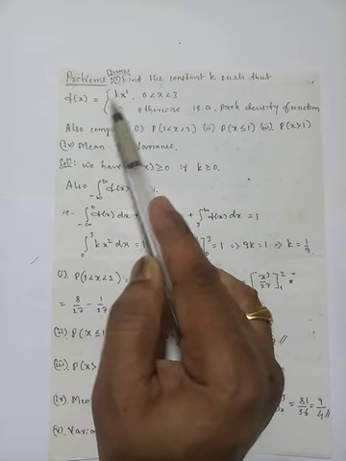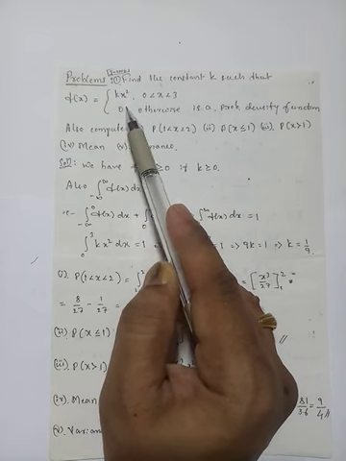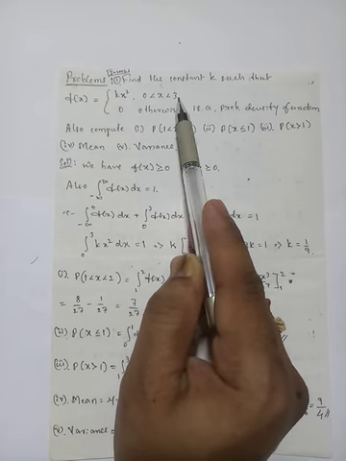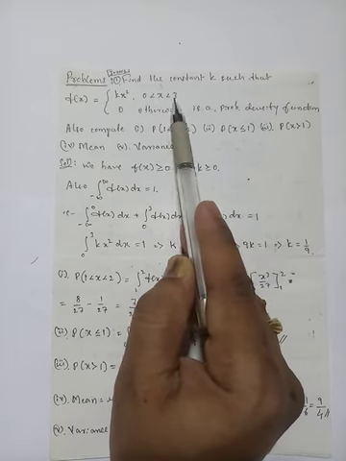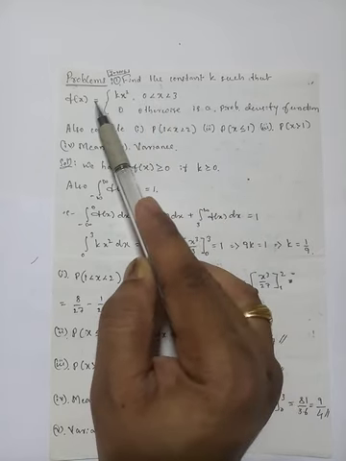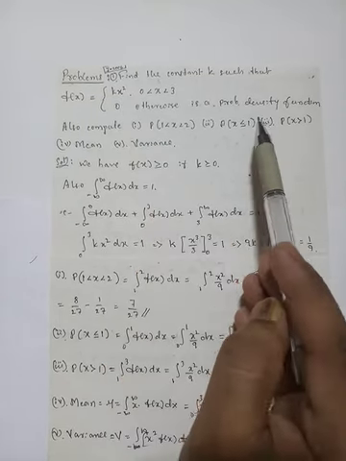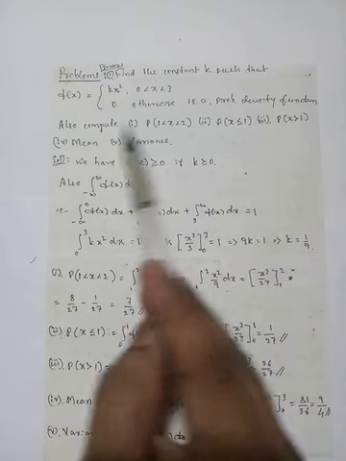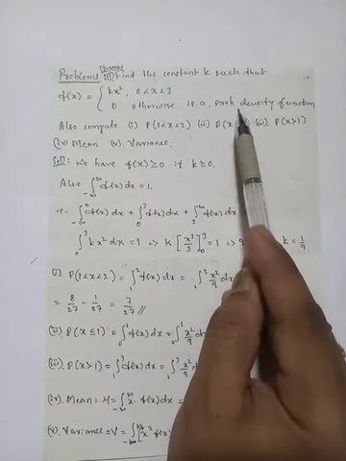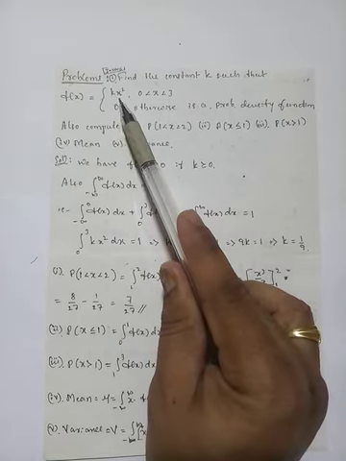So minus infinity to 0 is 0. Then again from 3 to infinity is 0. Only in the range 0 to 3, the function is defined as k x square. And it is given that it is a probability density function. With the help of this definition, we have to find the value of k.